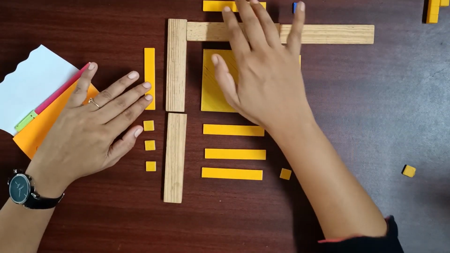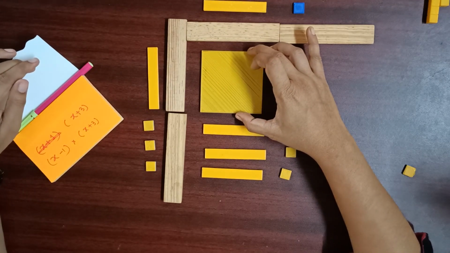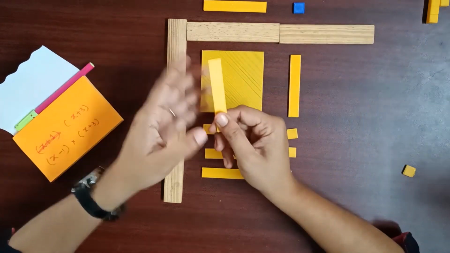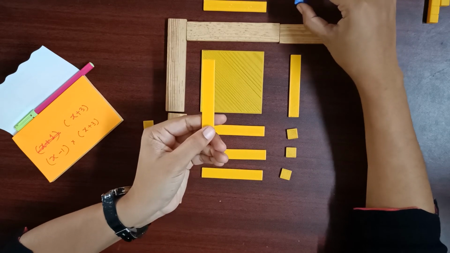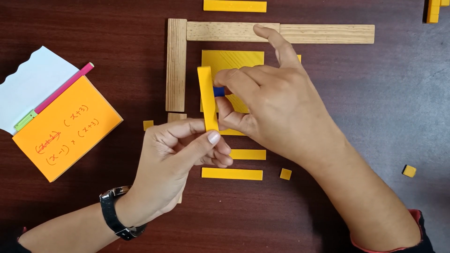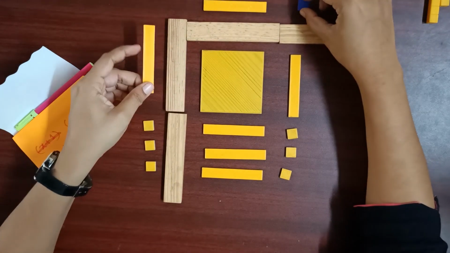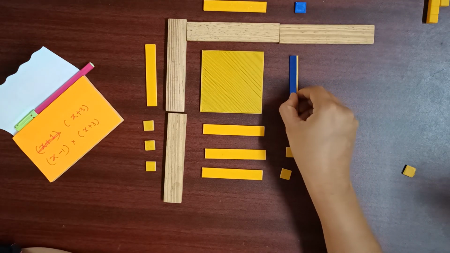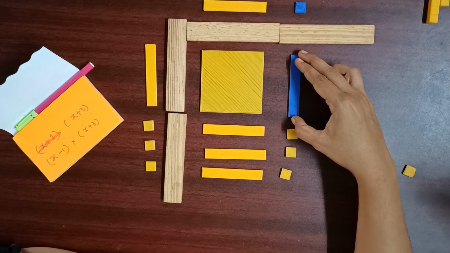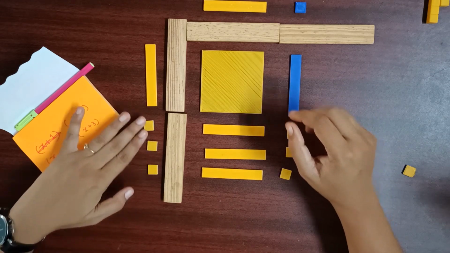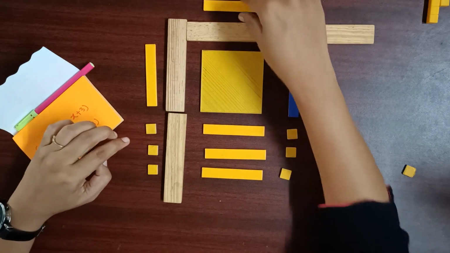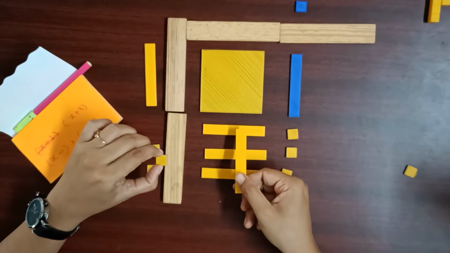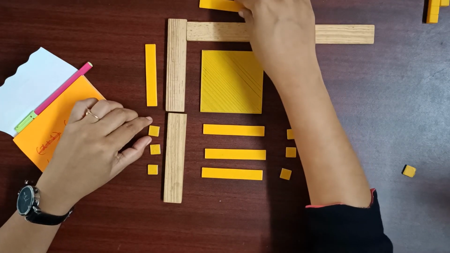Now here, since both my x terms are positive, my x squared will still be positive, or will remain yellow. What will happen when I multiply positive x with negative 1? When we multiply positive and negative terms together, we always end up with negative. So this is my negative x. And since I'm multiplying this rod with positive constant terms here, both of them are positive, so my 3 rods will still remain positive.